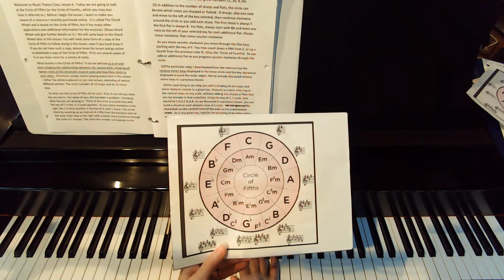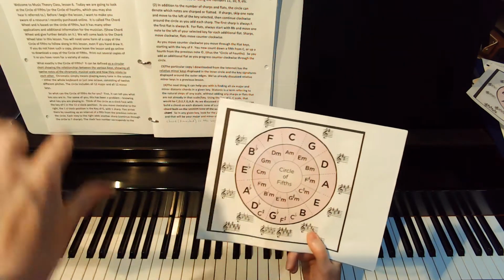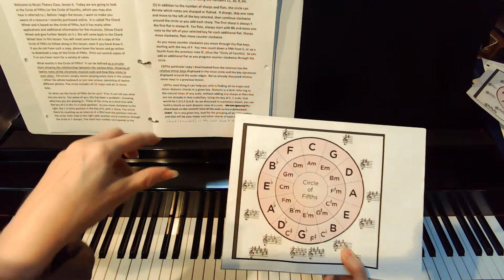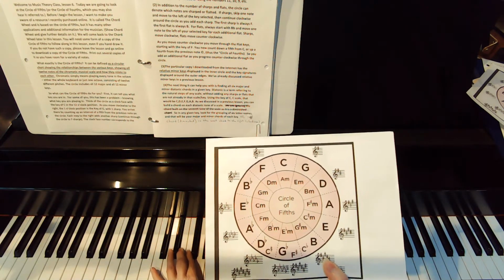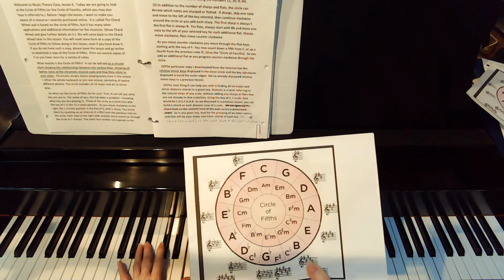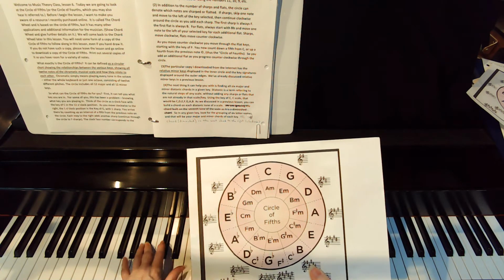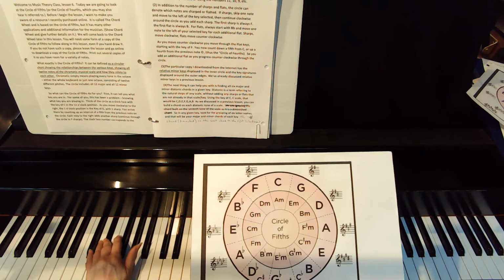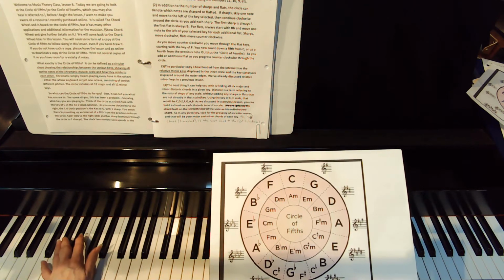On the other side of things, to the left, which is the flat keys, we go down a fifth and we get an F. We go down a fifth again, we get a B flat. We go down another fifth and we get an E flat. We go down another fifth and we get an A flat.